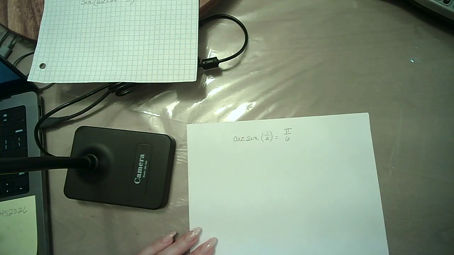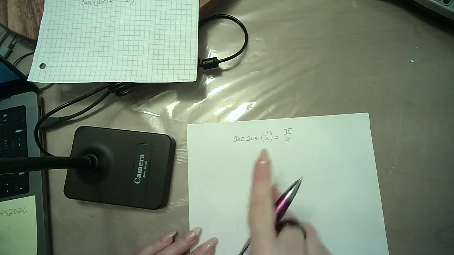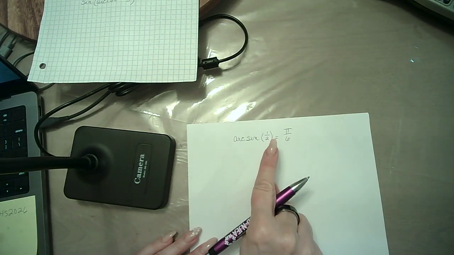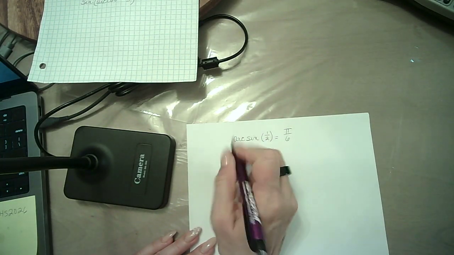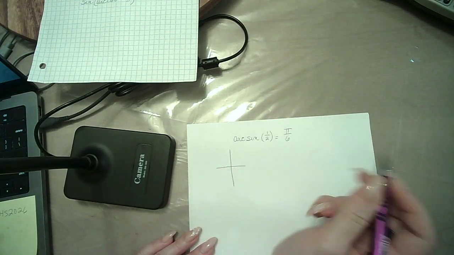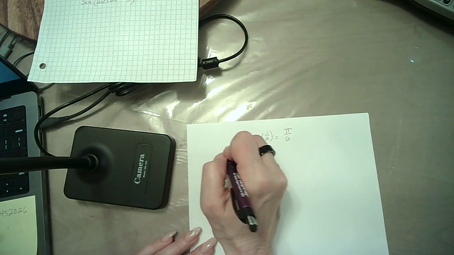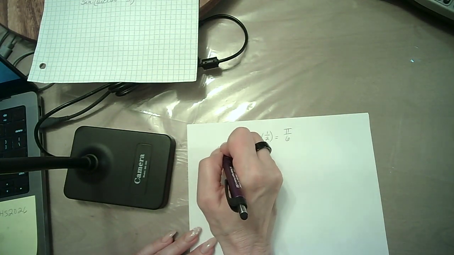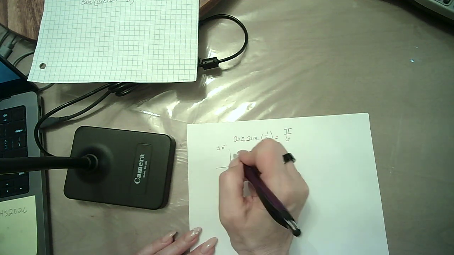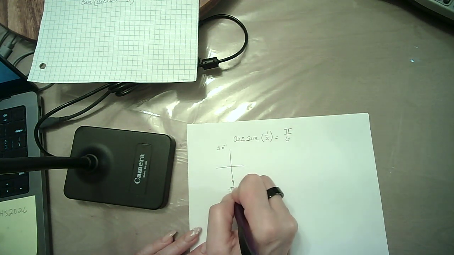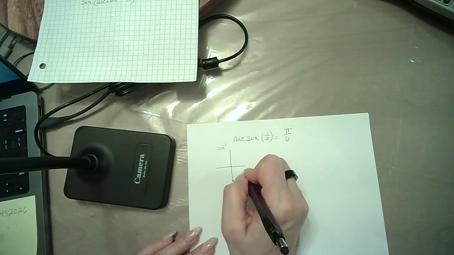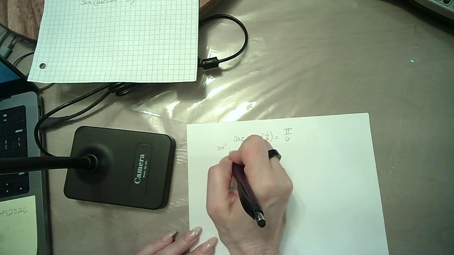Now you might be sitting there and saying, wait a minute, I remember the unit circle. I know there's at least two angles that have the sine of 1/2. But remember, we restricted the domains. In fact, I saw this from another teacher and I think it's pretty cool. If you want to find the arc sine, or the inverse of sine, remember you're only going to go from negative pi over 2 to positive pi over 2.